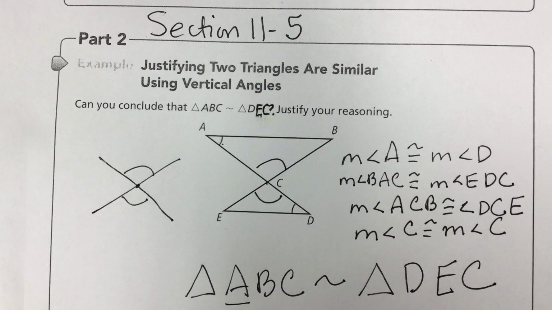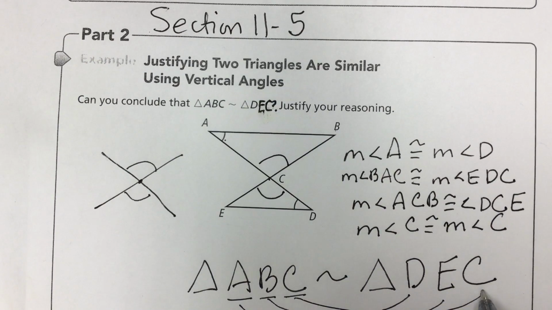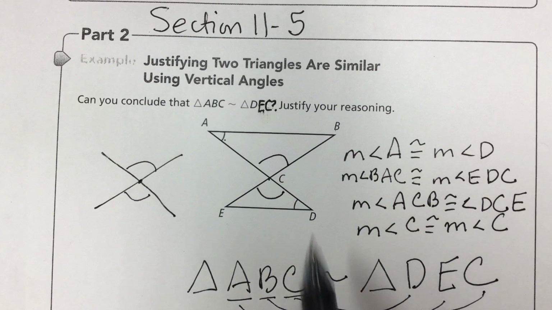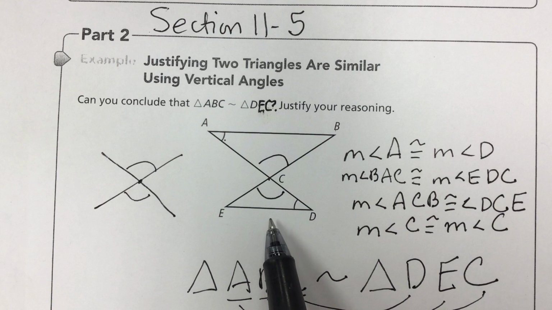That means angle A is congruent to D, angle B is congruent to E, and angle C is congruent to C. So by us knowing that two angles of one triangle are congruent to two angles of another triangle, then we can make this similarity statement saying that these triangles are similar, therefore their corresponding angles are congruent, once we can say that the triangles are similar.